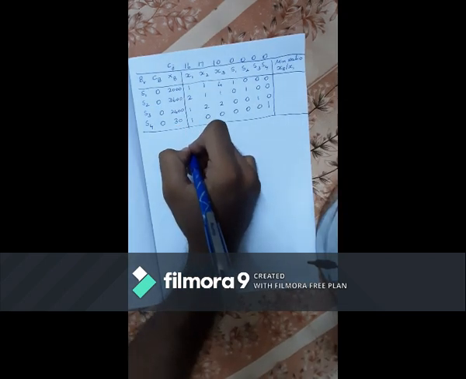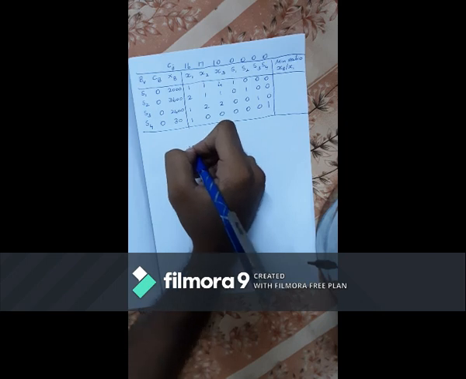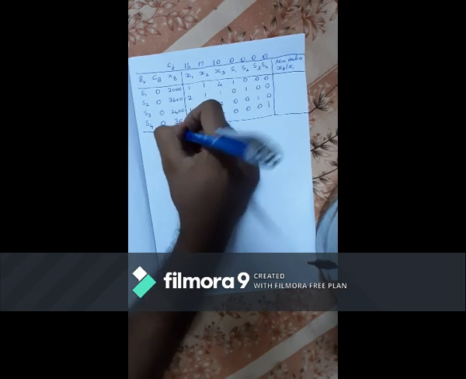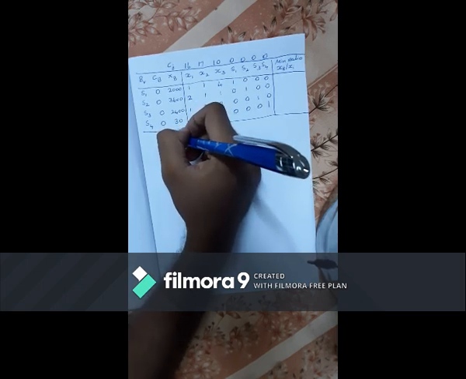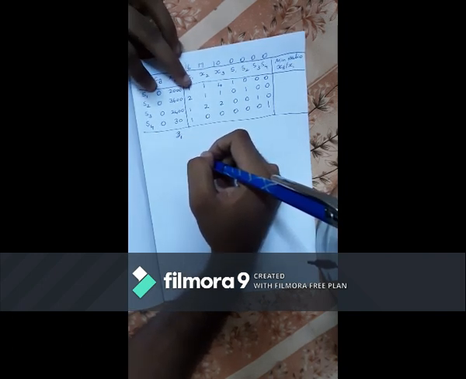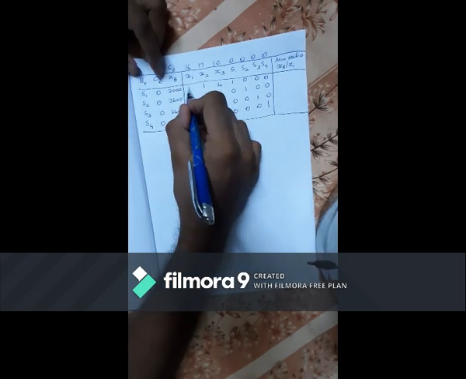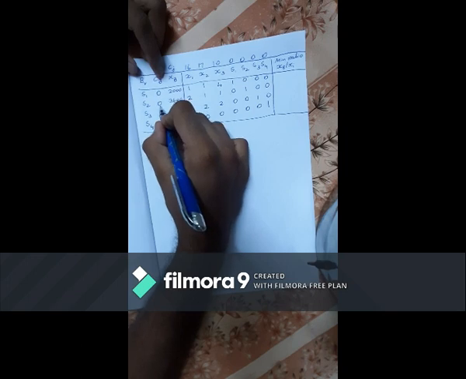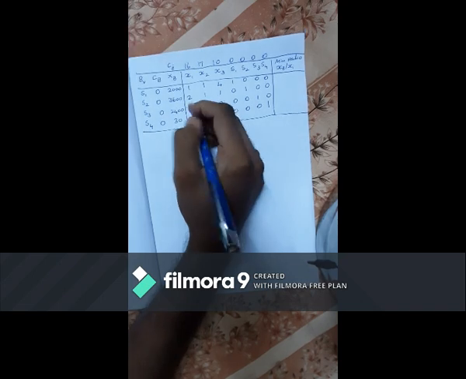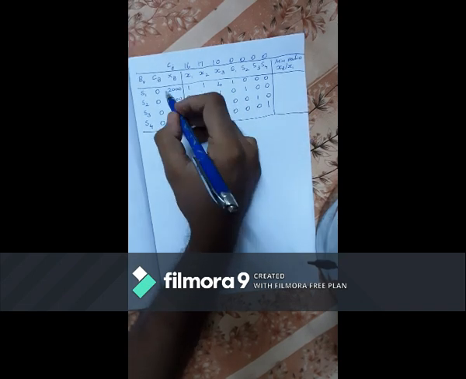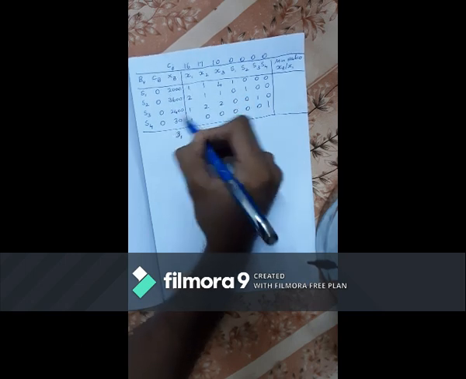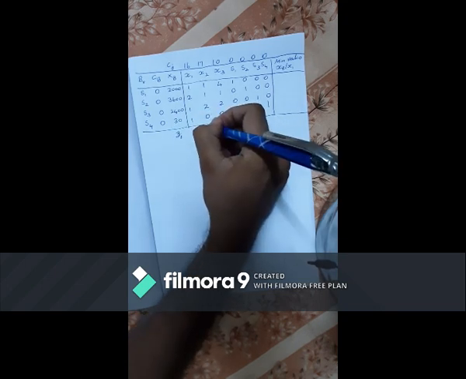So next, after this, we'll calculate the value of Zj. How do we calculate the value of Zj? It's CB into x1, that is 0 into 1 plus 0 into 2 plus 0 into 1 plus 0 into 1, that is 0. Next 0 into 1 plus 0 into 1 plus 0 into 2 plus 0 into 0 is 0.